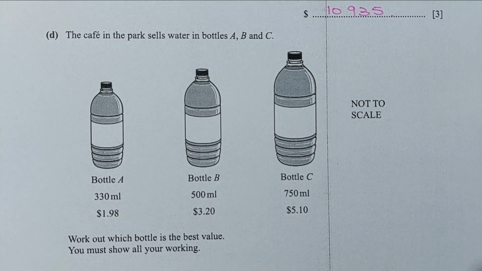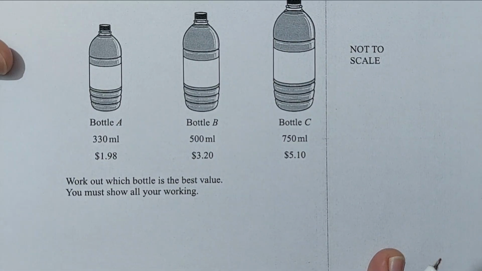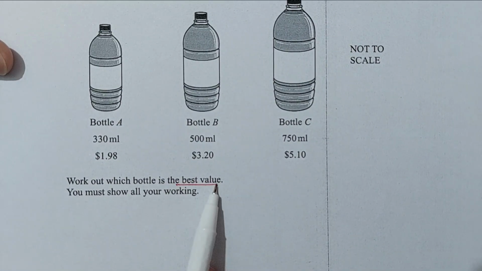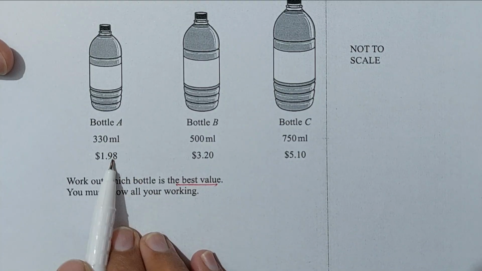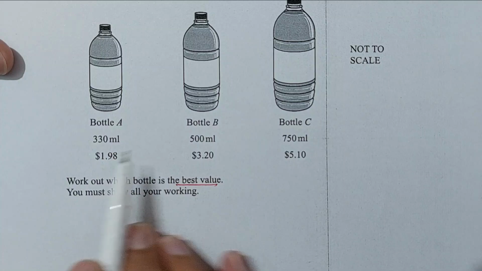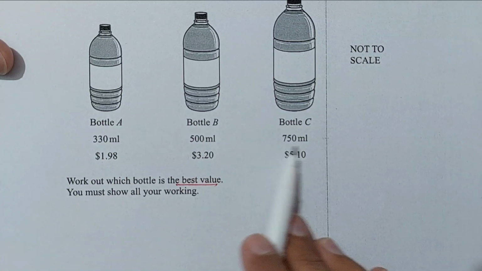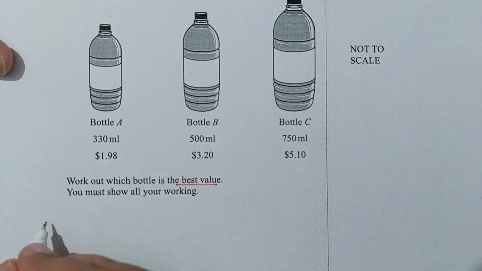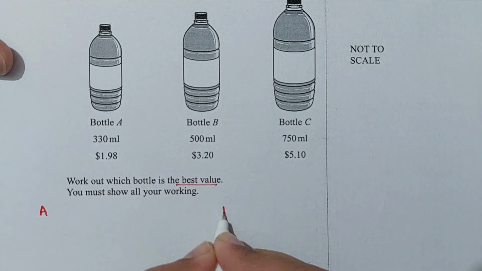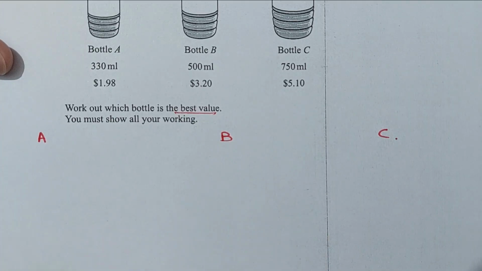Bottle A, bottle B, and bottle C. Work out which bottle is the best value. You must show all your working. Bottle A contains 330 milliliters and the cost is this much. Bottle B 500 milliliters and bottle C 750 milliliters, right? So for A, for B, and for C, let me work on one by one.